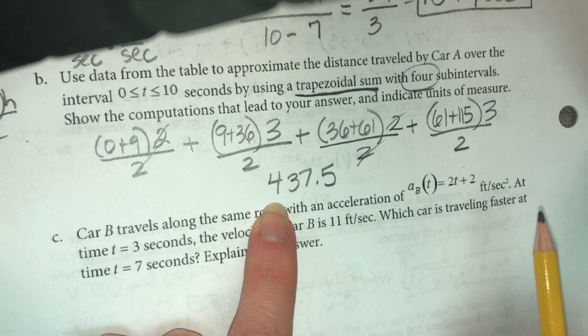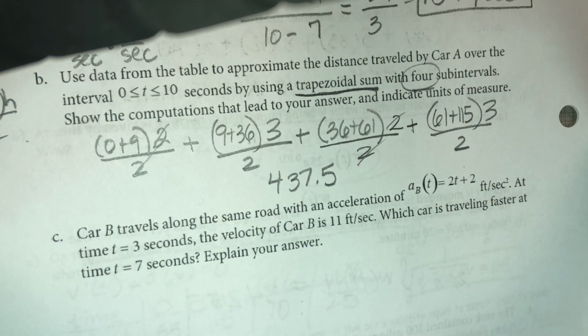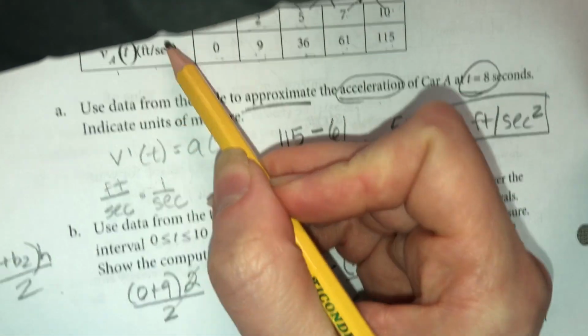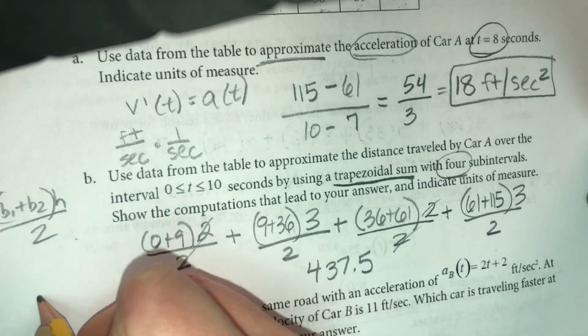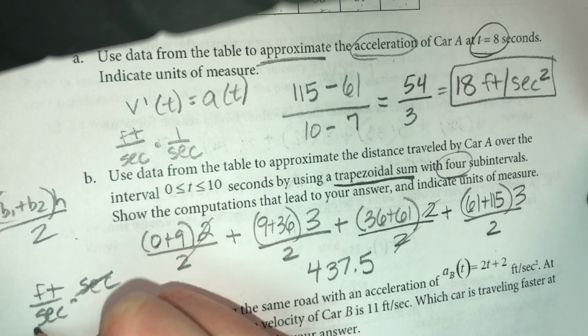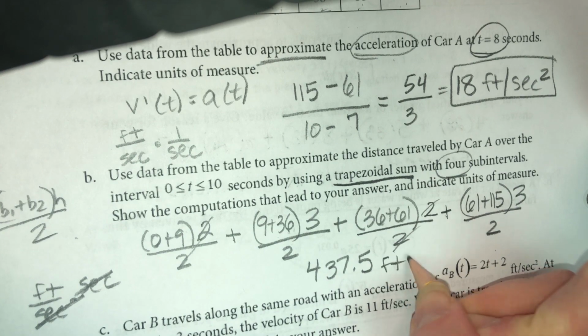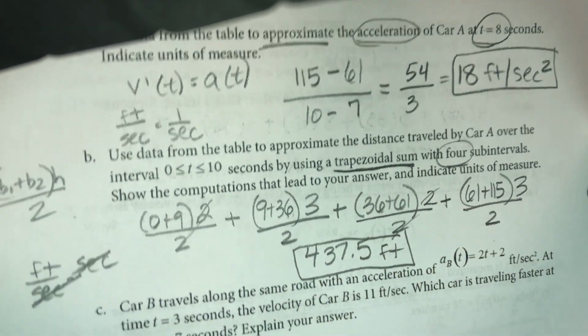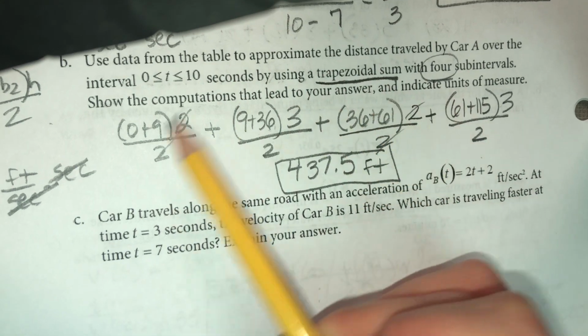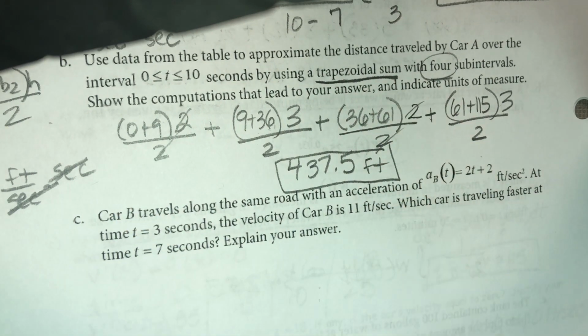So remember, whenever you're doing a Riemann sum, it's like multiplying base times height, units. Feet per second times seconds. Notice the seconds cancel out and we're just left with feet. Which also makes sense for total distance traveled. How many feet did it travel?